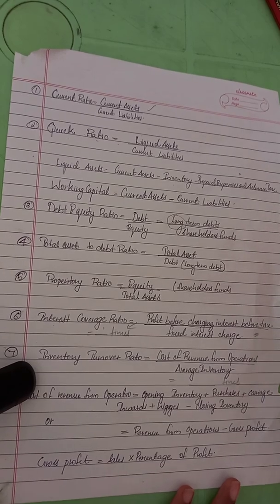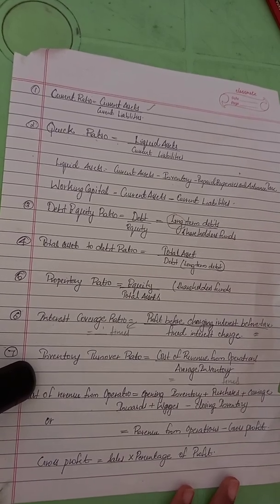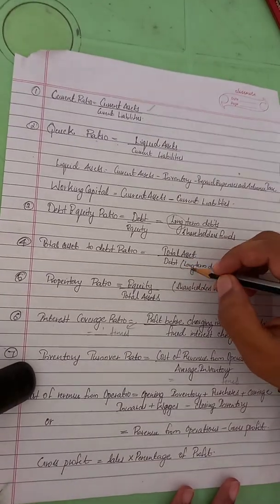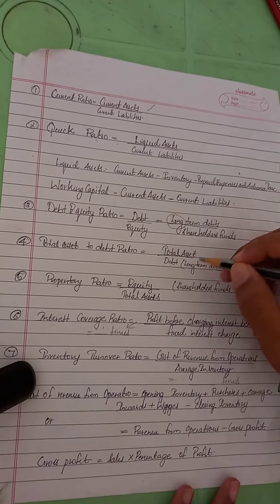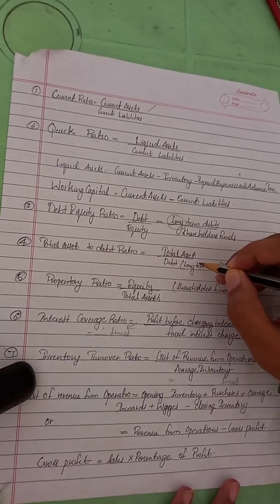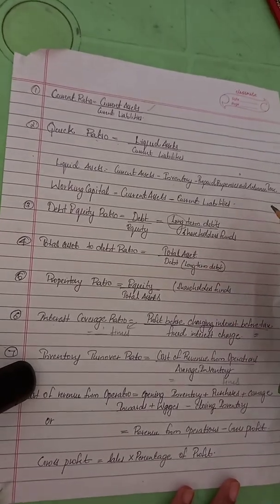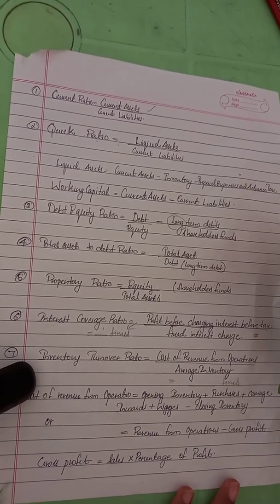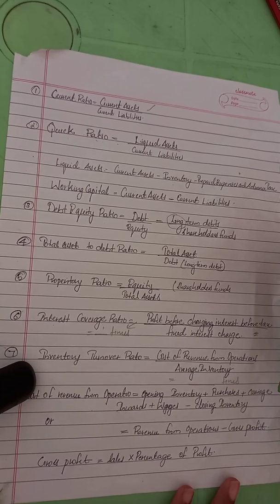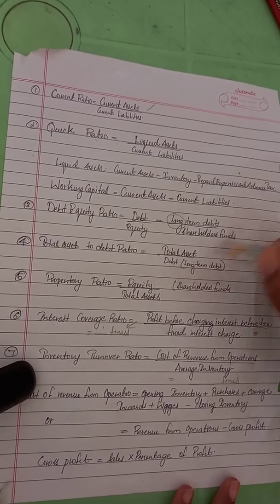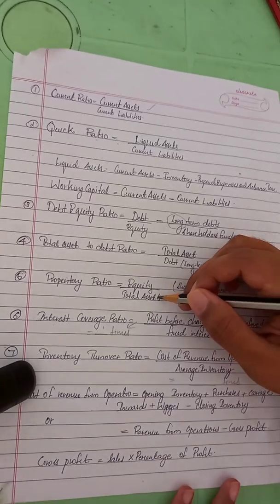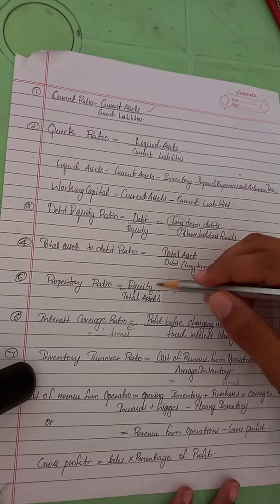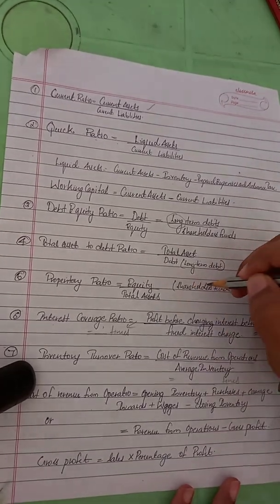Then comes total asset to debt ratio, which is total assets by debt. Here the debt is a long-term debt, not short-term debt. Then comes proprietary ratio, which is equity by total assets. So you need to do summation of the assets to get total assets, where equity is the shareholders fund.